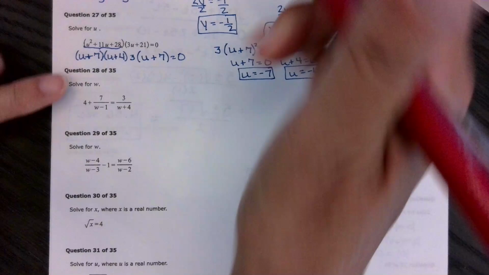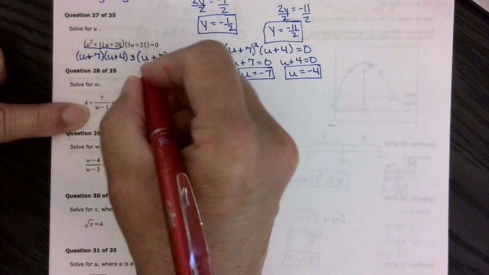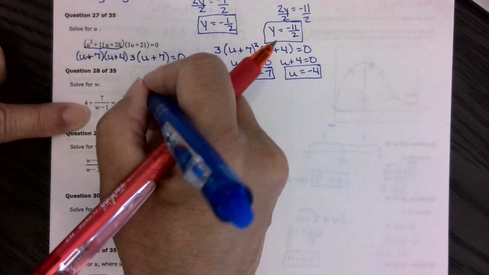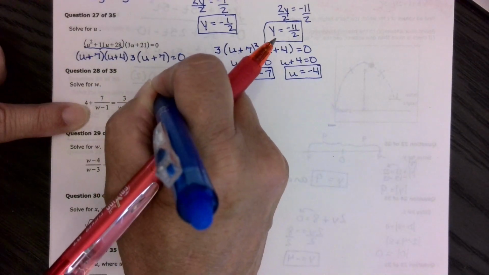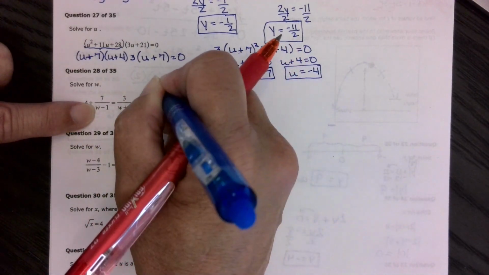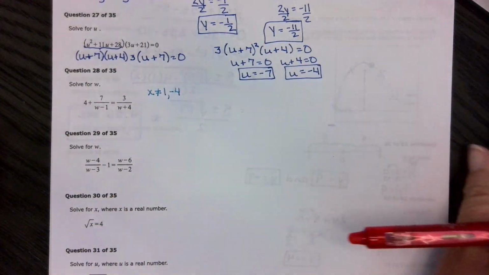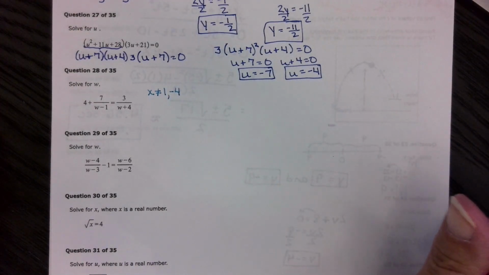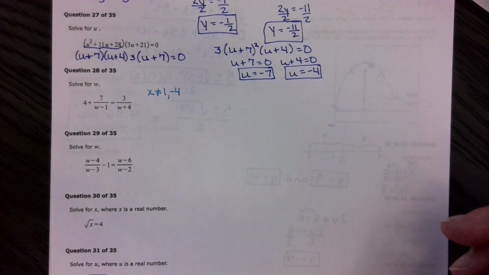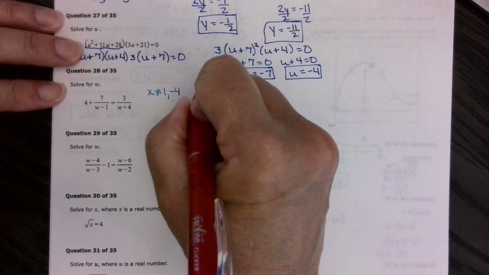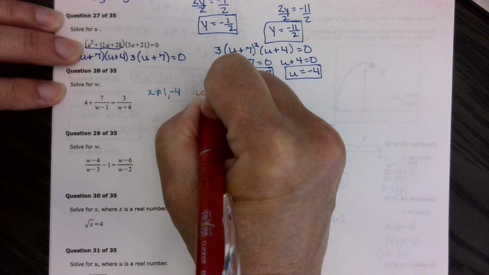Okay, we're back to solving rational equations. So we have restrictions. X is not allowed to be a positive 1 here and a negative 4 here. It can be anything but that. I don't like working with fractions. I'm going to get rid of it by multiplying by our least common denominator, or least common multiple.